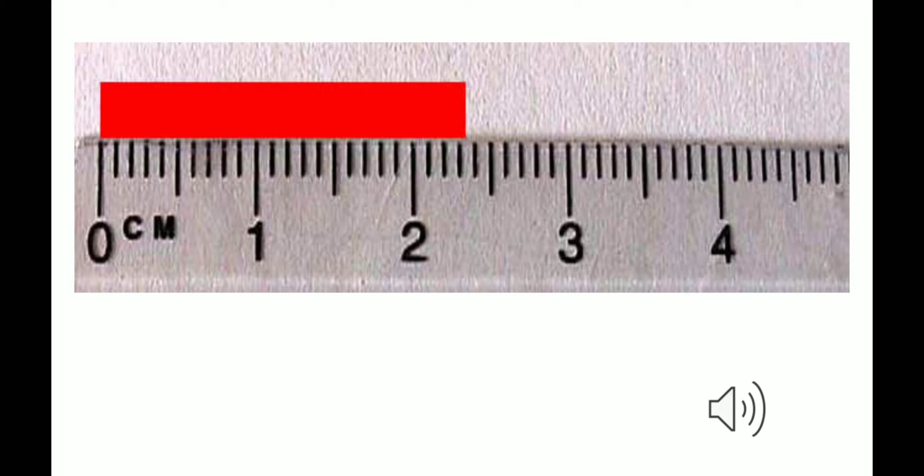It can be anything. So to measure this length accurately, we have a device which measures the second decimal place accurately, and that is vernier calipers. So we are about to study vernier calipers in the next slide.